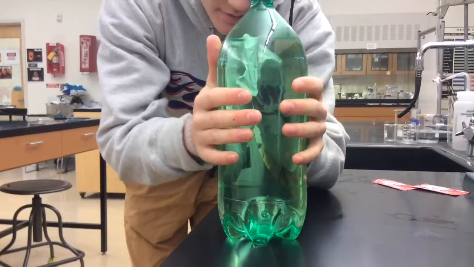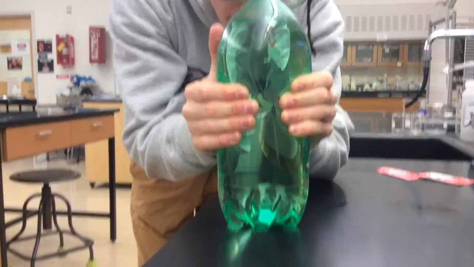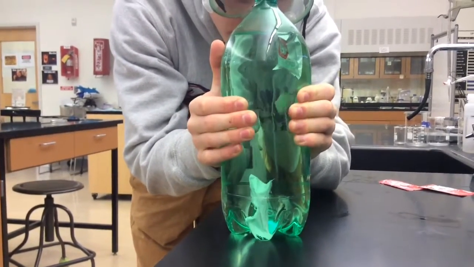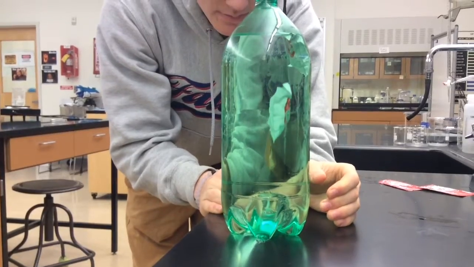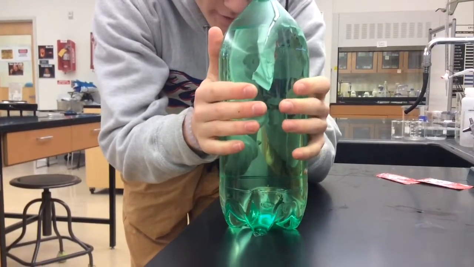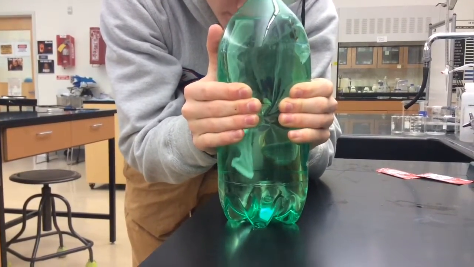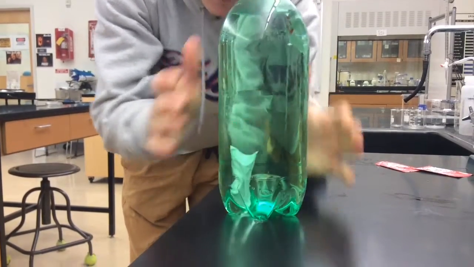The ketchup will sink. The bottle is pressurized by squeezing it, therefore changing the volume of the ketchup packet and causing it to sink. But when released, it is depressurized, adding more volume back to the packet, causing it to float.